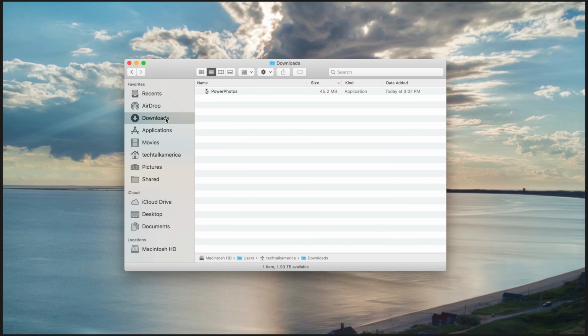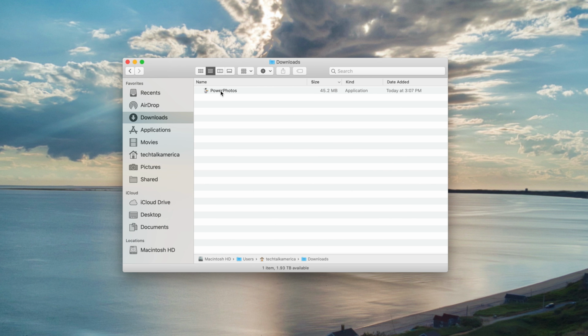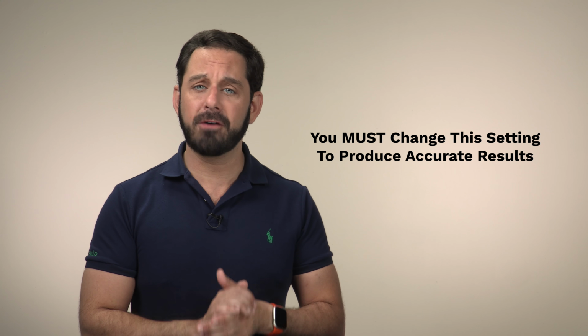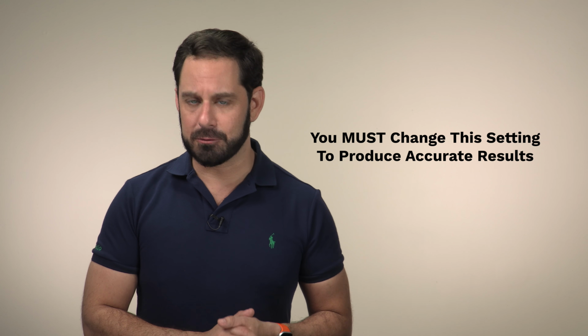When you first download PowerPhotos, you will initially find it here in your Downloads folder, so I would recommend that you start by dragging it and dropping it into the Applications folder. Now, before we proceed, there is one setting that you may need to change in Photos in order to get accurate results. And just to be clear, you only need to do this if you use iCloud to store your photos, which I do recommend.